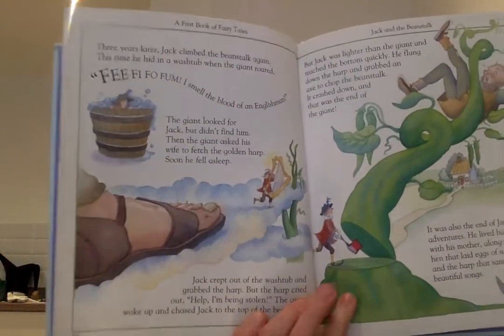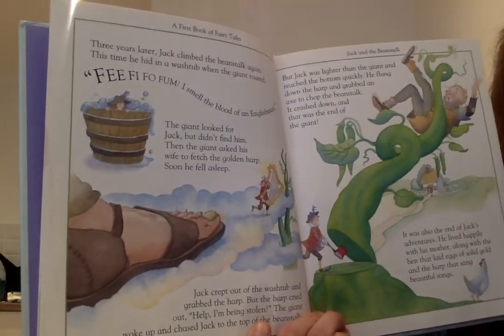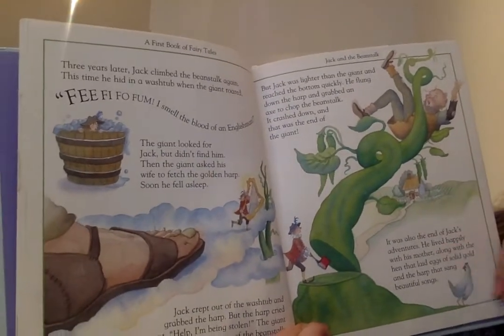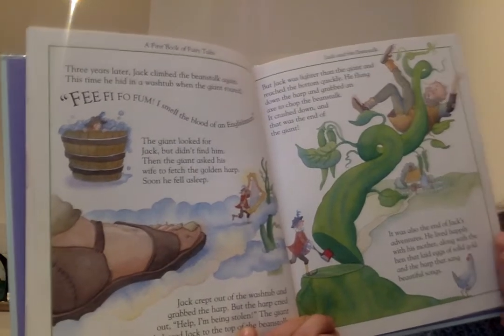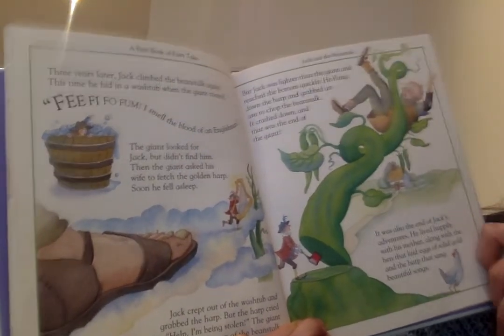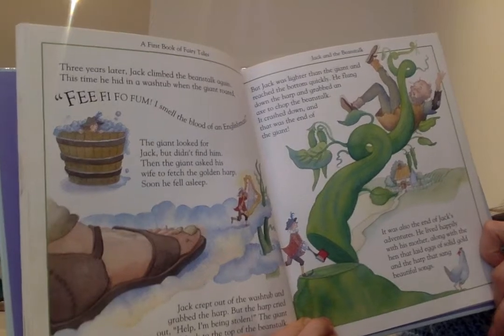So wash tubs are where people used to do their washing before we had washing machines. "Fee, fi, fo, fum, I smell the blood of an Englishman." The giant looked for Jack but didn't find him.